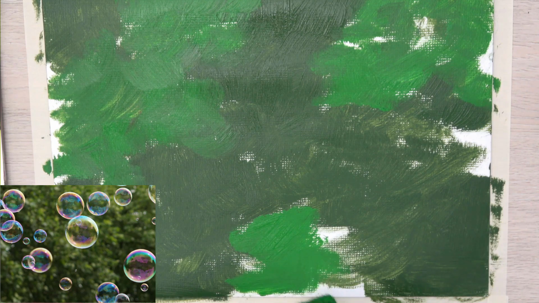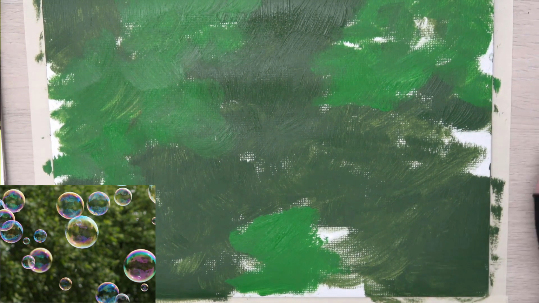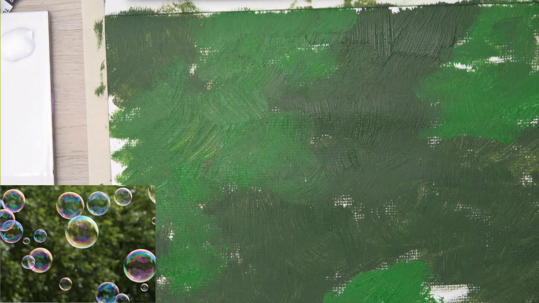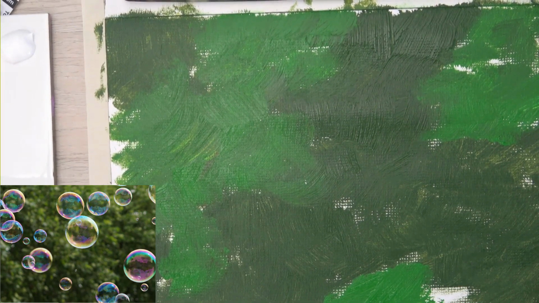I just see we've got quite a bit of shine on that canvas. So I'm just going to switch over to this random camera here for a minute, and then I want to rearrange the other one to see if I can get less shine on it.